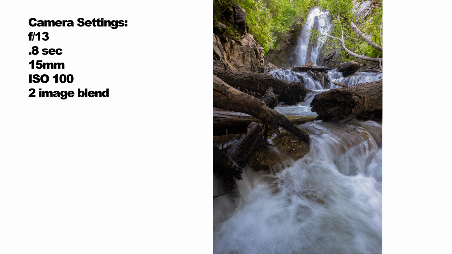This composition is just a lot better than the first image too. I kind of feel like the waterfall leads your eye from the front of the image all the way to the very back. Overall, just a lot better of a composition than that first image.